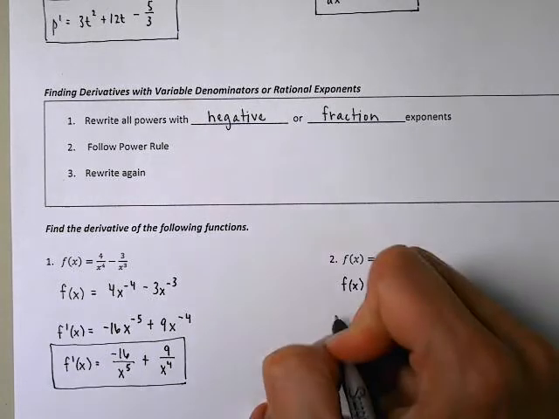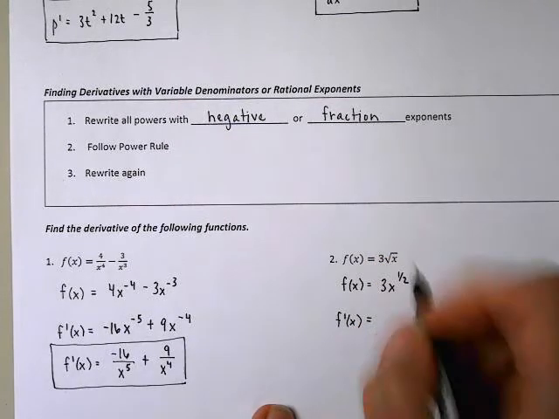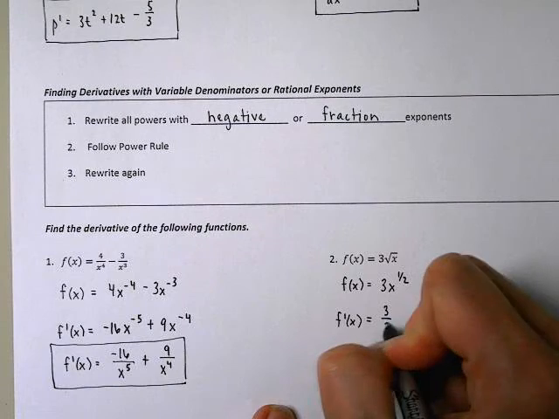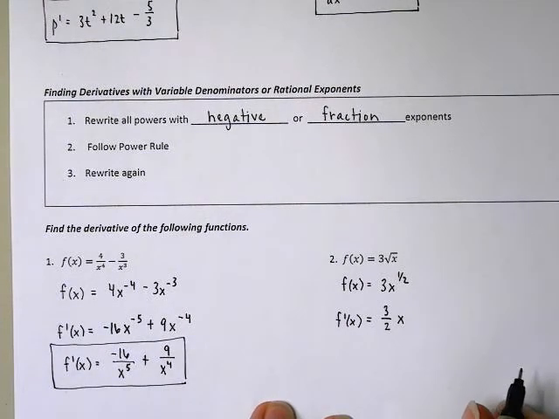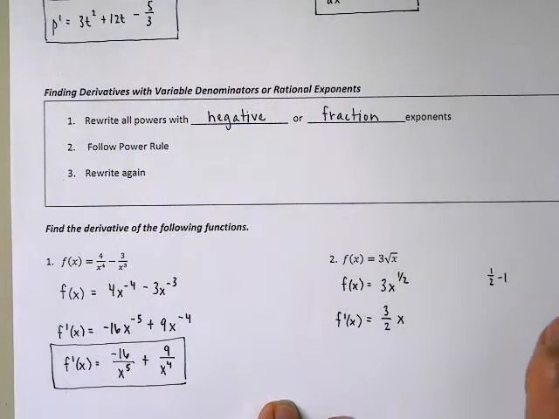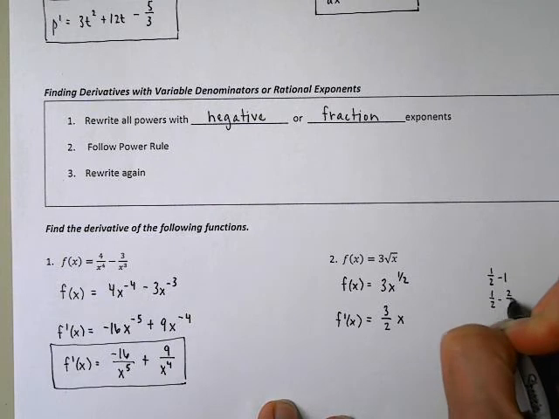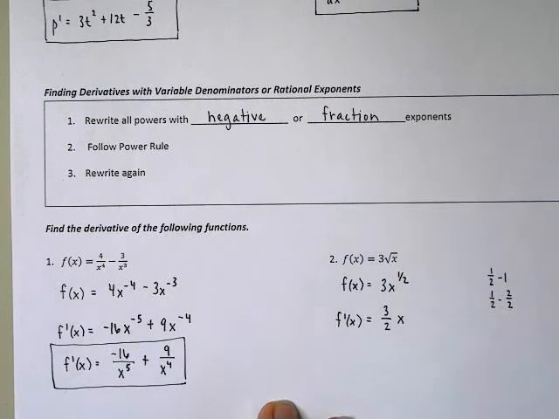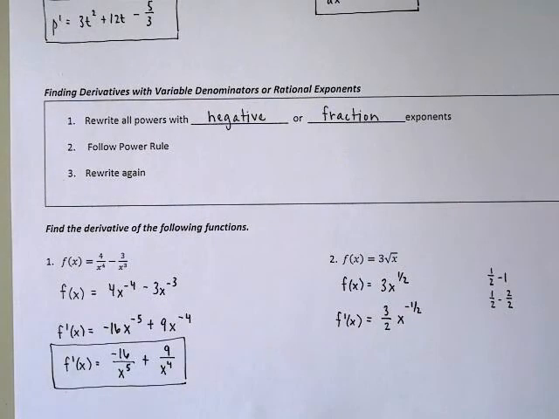So now I'm going to find that derivative using the power rule. I have 1/2 times 3 gives me 3/2 times x. Now here I have to remember what I'm trying to do is 1/2 minus 1. Well, if I think of that as 1/2, 1 is just 2 halves, so minus 2 halves gives me x to the negative 1/2.